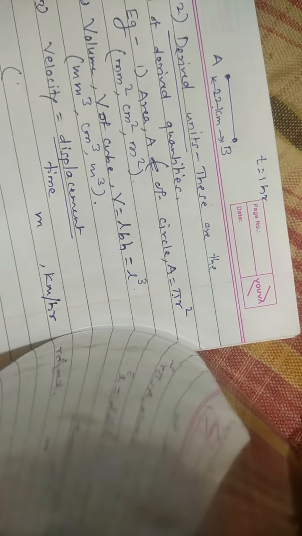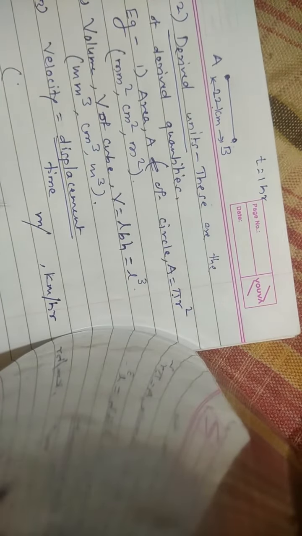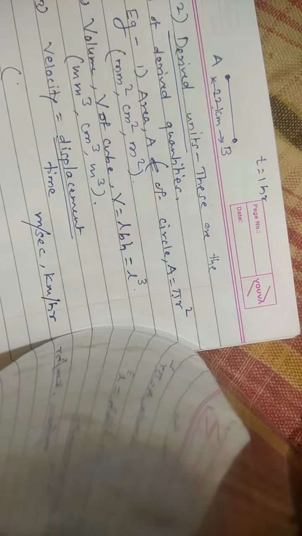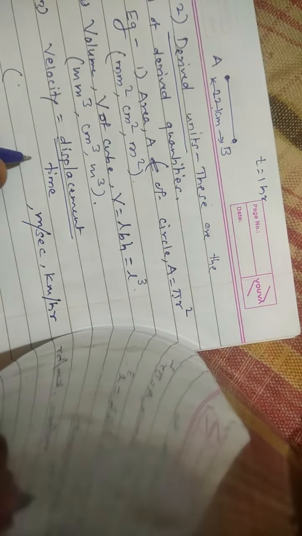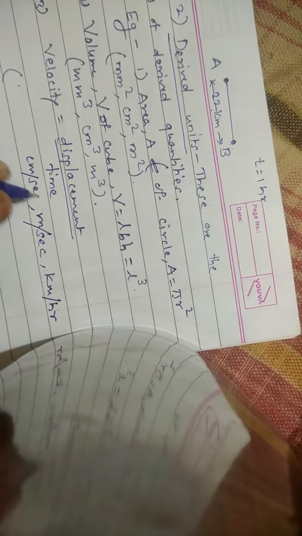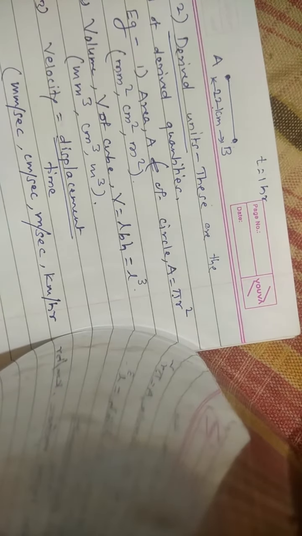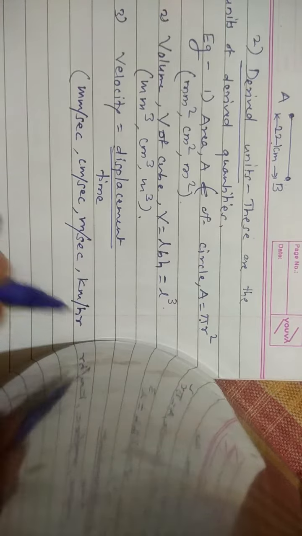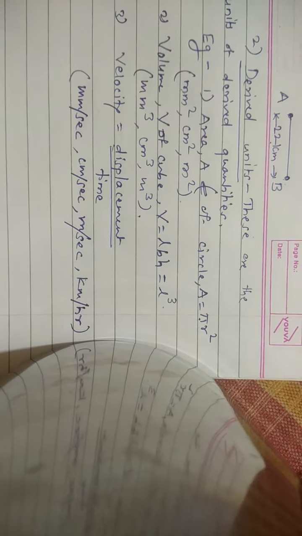Suppose this distance was measured in meters, what would it have looked like? If displacement is in meters, divided by, means per, and time is in, say, seconds, we would have written it as meters per second. Suppose the length was in centimeters, divided by, means per. If it was measured in millimeters and time was in seconds, it would have been millimeters per second. So basically, these are the various units in which the velocity of an object is measured.